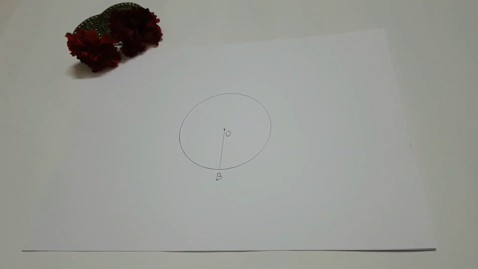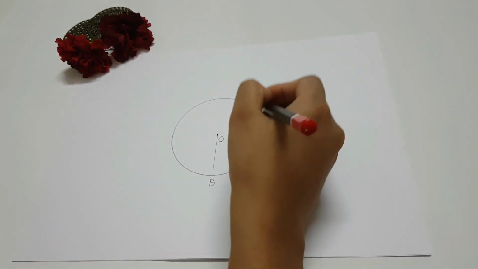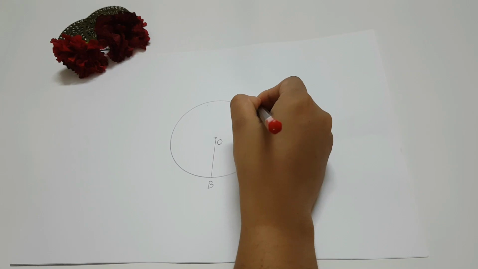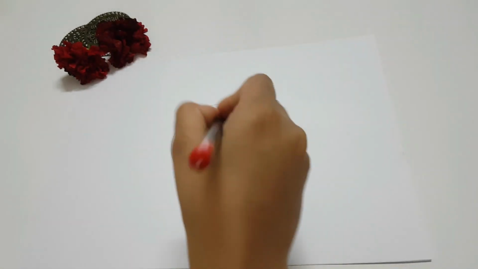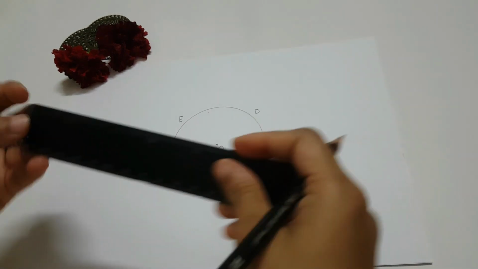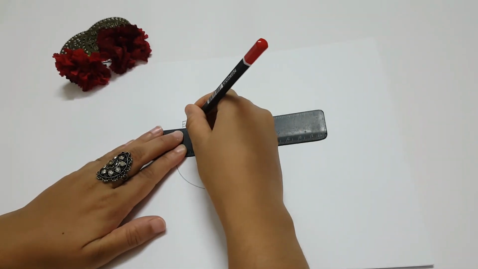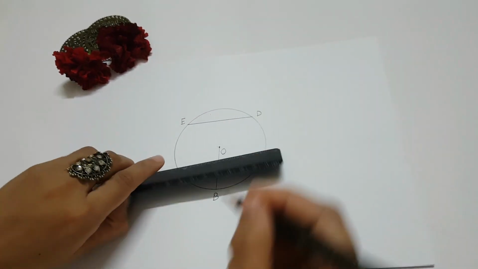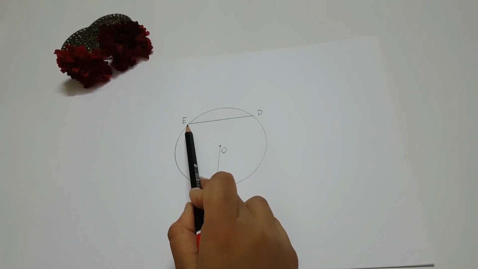Now let's take 2 points on the circle. Here suppose we take a point D here and E here. So now we can join these 2 points, D and E. So here DE is a chord.